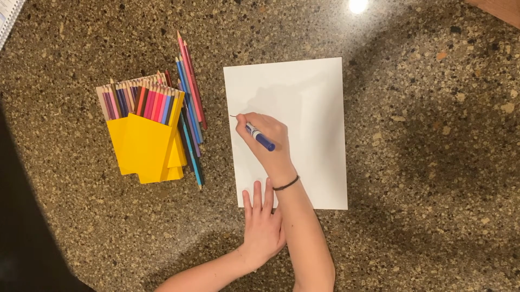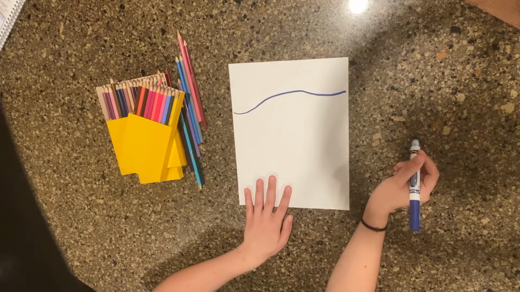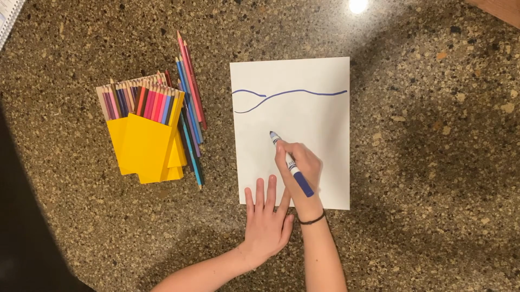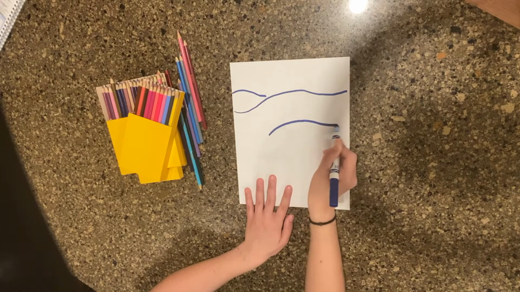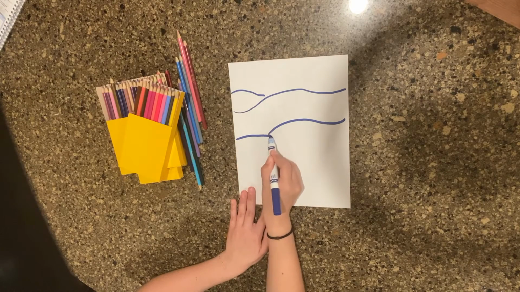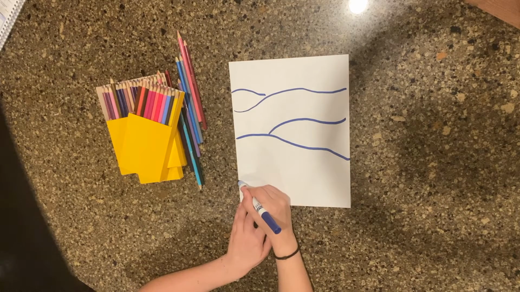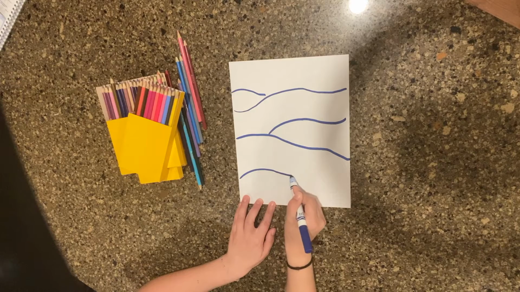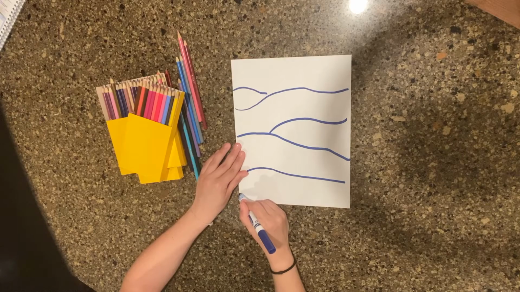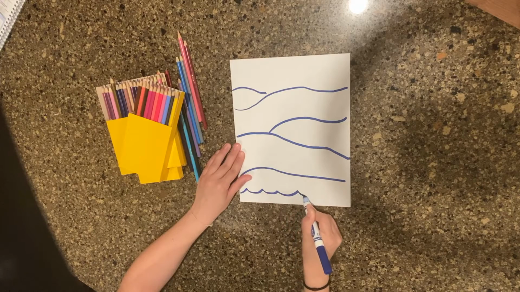So we're going to do a landscape of hills. I'm going to start with a line near the top. That's going to be your furthest hill. You don't want to go all the way to the top because you want to leave some space for the sky. And then you're going to slowly bring the hills down. Those hills are going to be the hills that are closer to you. So the ones at the top of the page are going to be further from us, and the ones at the bottom of the page are closer to us.